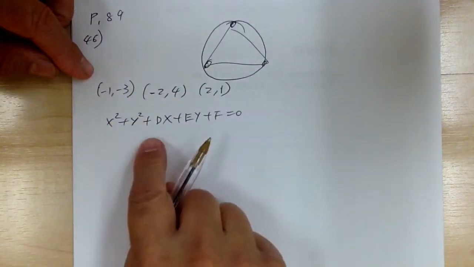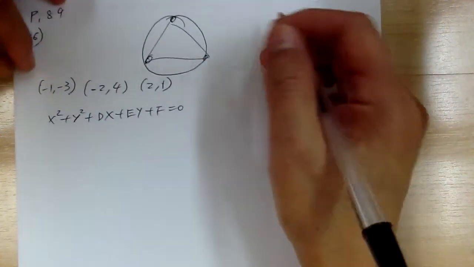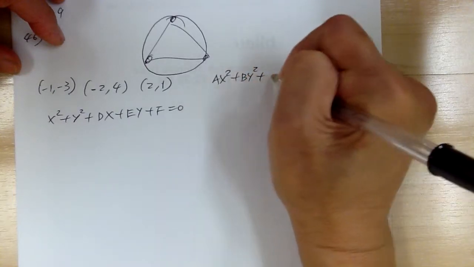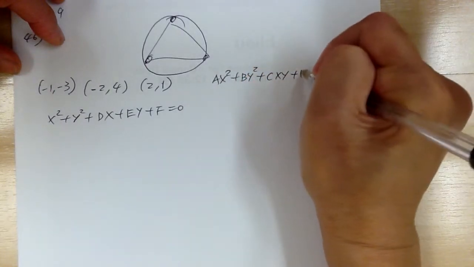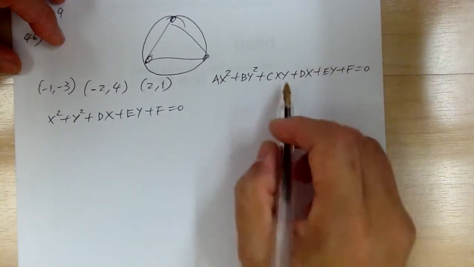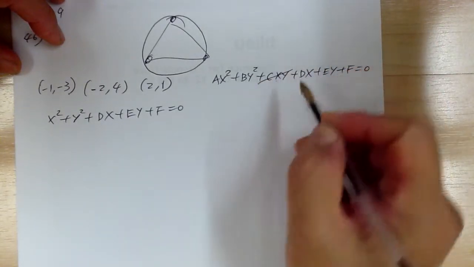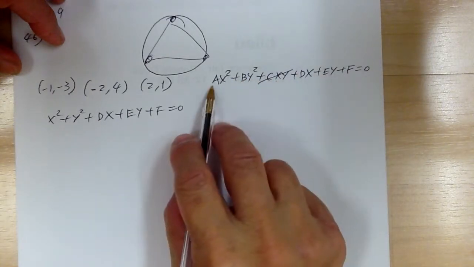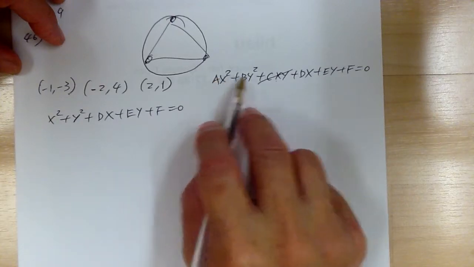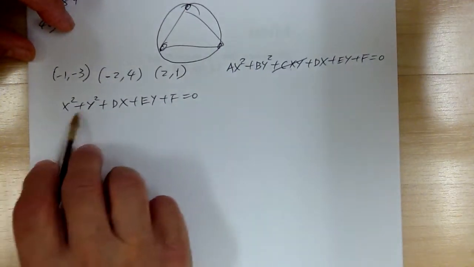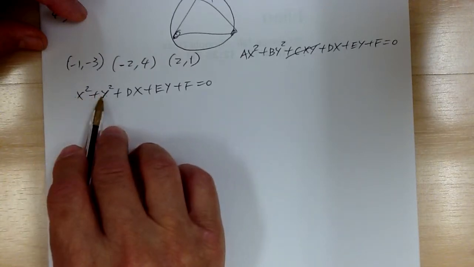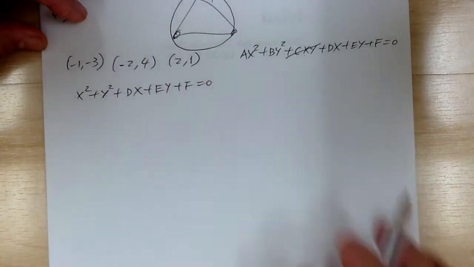Now, actually the general equation is ax squared plus by squared plus cxy plus dx plus ey plus f. Because there's no xy, we don't write the c. And because this is a circle, A and B are the same, so you just divide by the coefficient to get rid of A and B. So A equals 1, B equals 1, and C equals 0. That's what happens for the circle.